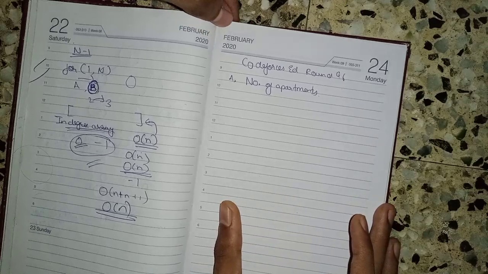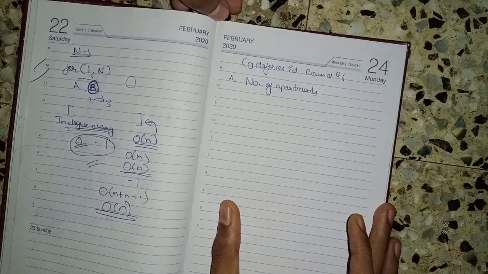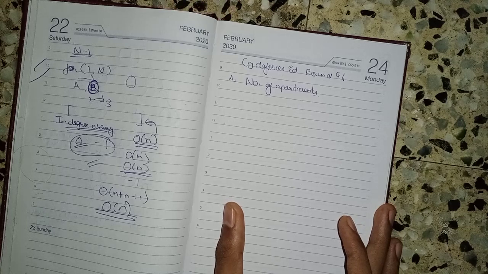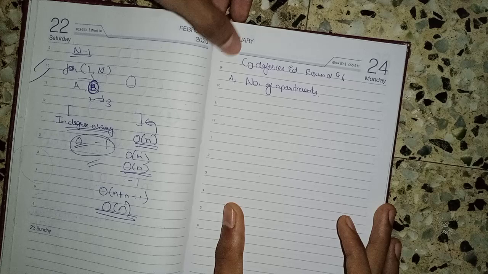Hello everyone. Today I will solve a few questions from Codeforces Educational Round 96. Question number A is Number of Apartments.